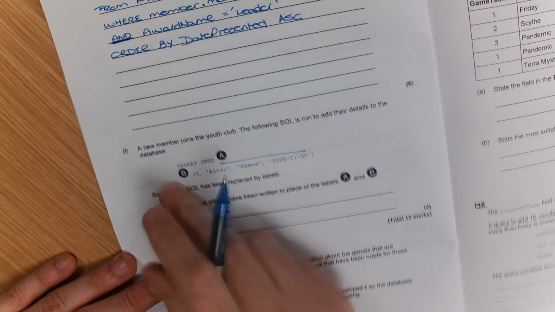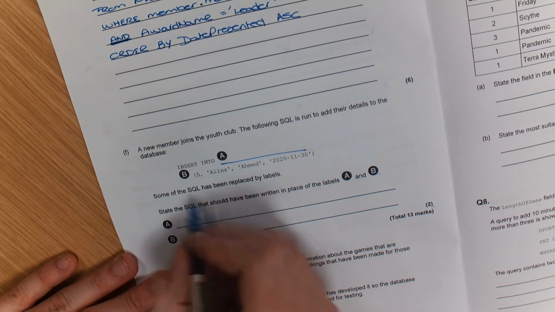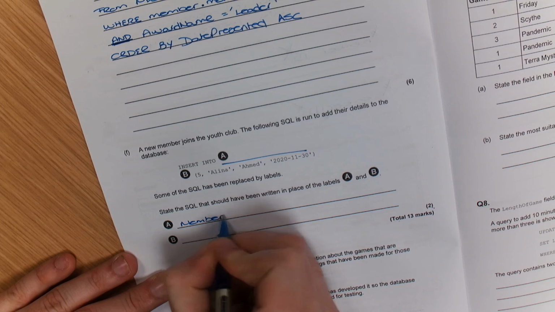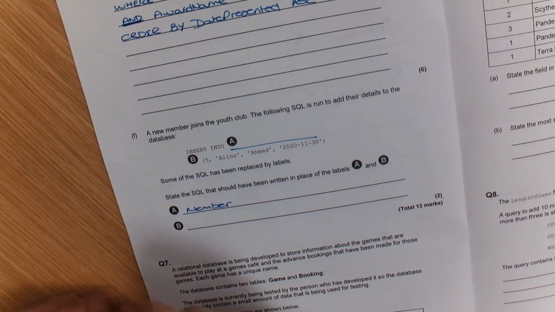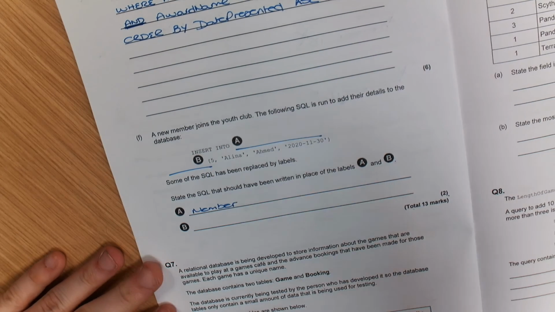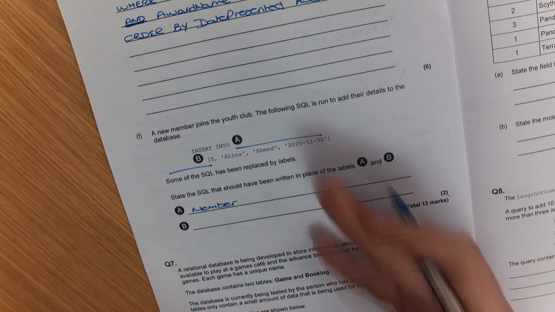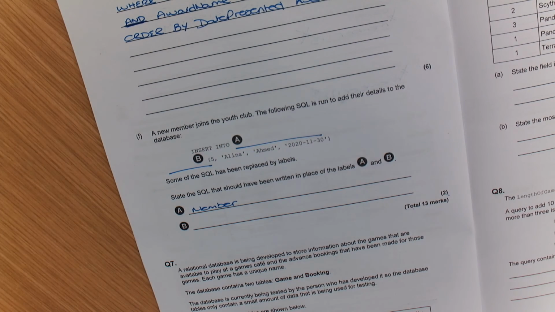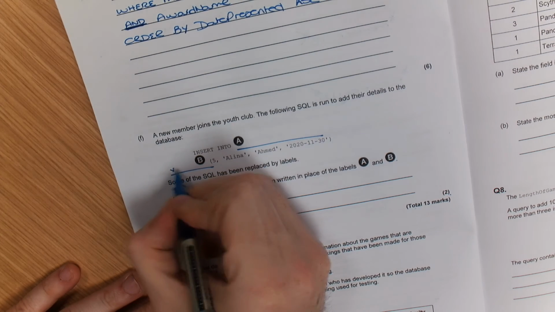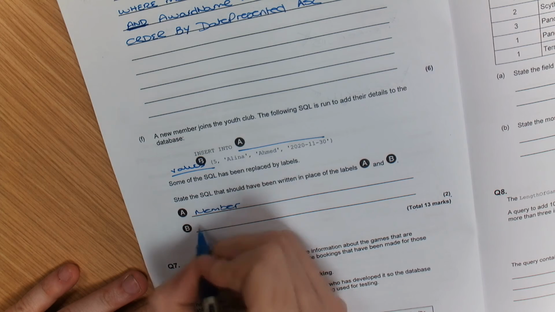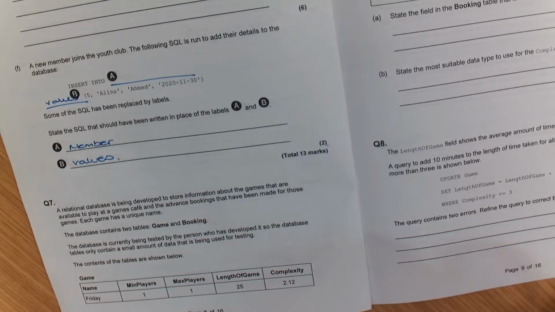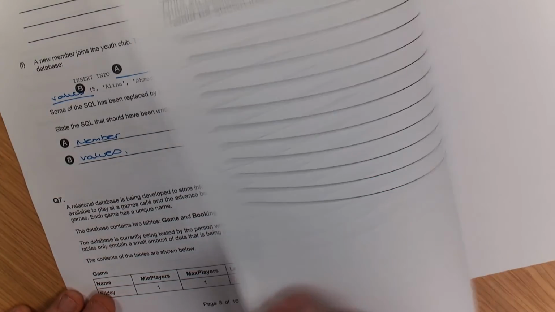What table is it going into? Member. Sorry, it's a Monday morning, I'm tired. So you say insert into the table name, which is member, then a word beginning with V, values. Good, we're nearly there.